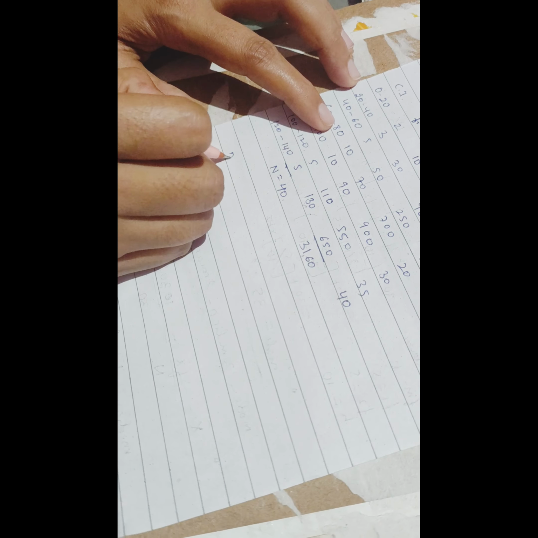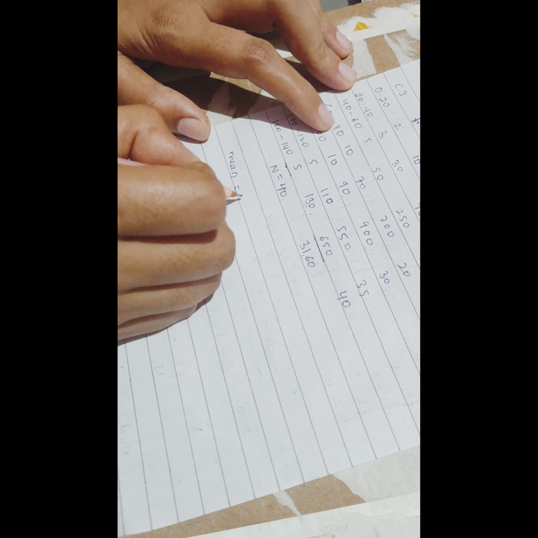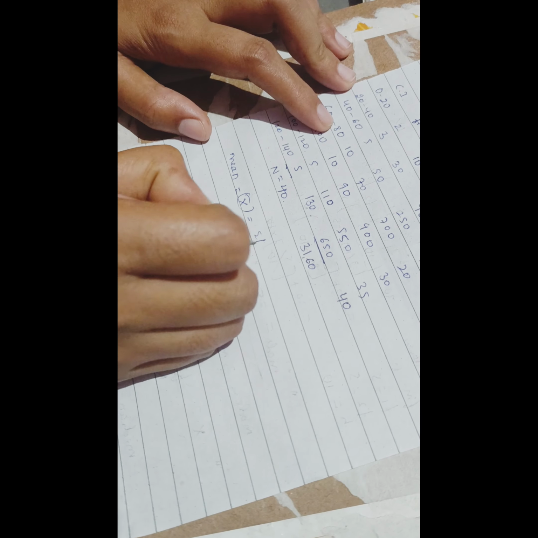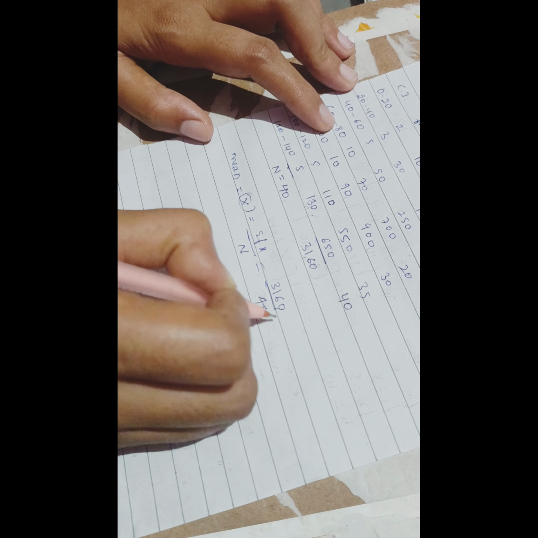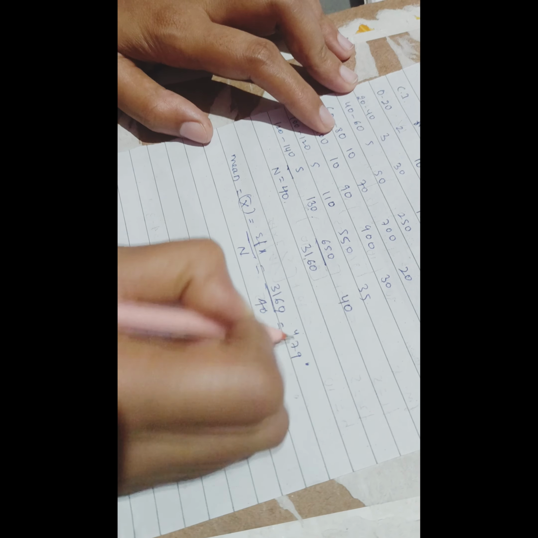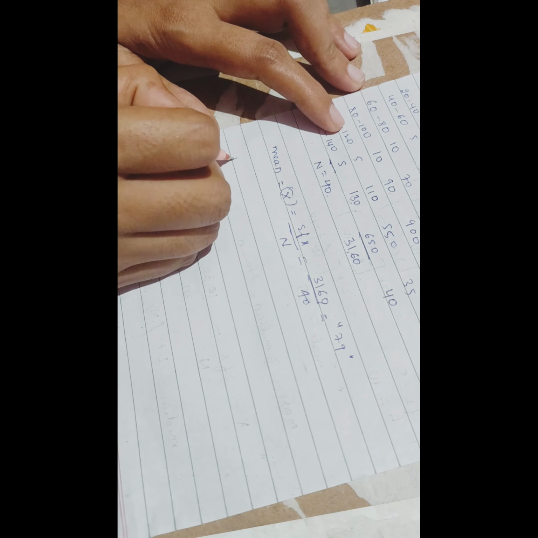So for calculating the mean, we have a formula: x bar is equal to sigma fx divided by capital N. 3160 divided by 40 gives a value of around 79. 79 is our mean. So we need to calculate the median.